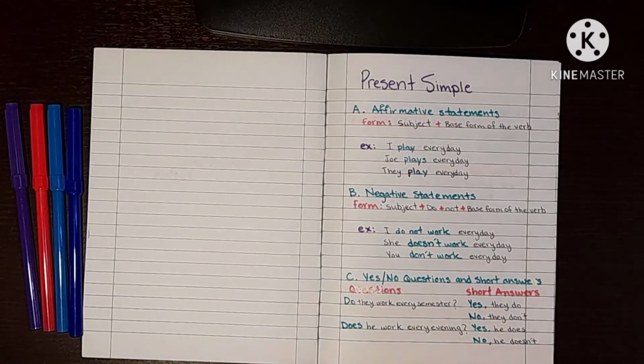Next, we are talking about the negative statements. In the negative statements we use do not or does not, depending on the subject. Let's go on to the form. So here we always have to start with a subject. So it's subject plus do plus not plus the base form of the verb.